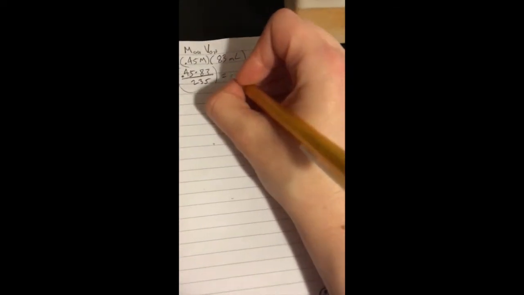The molarity of the acid is just going to be 0.45 times 83 divided by 235, which is going to give us 0.16 molar acid.